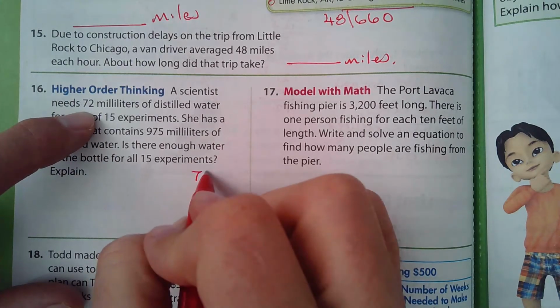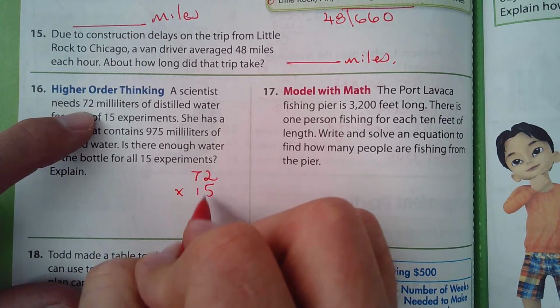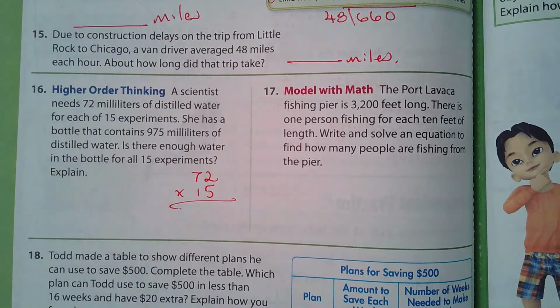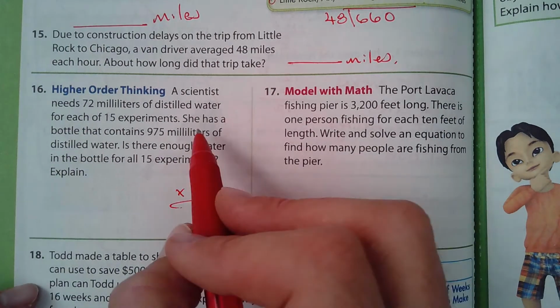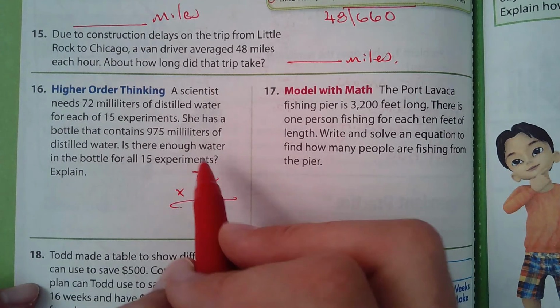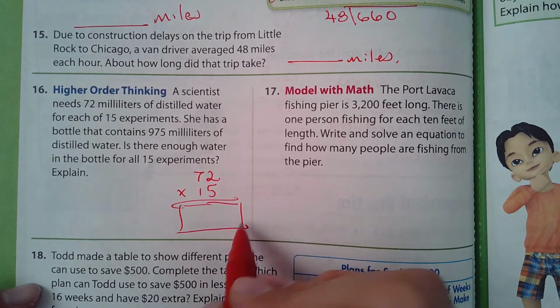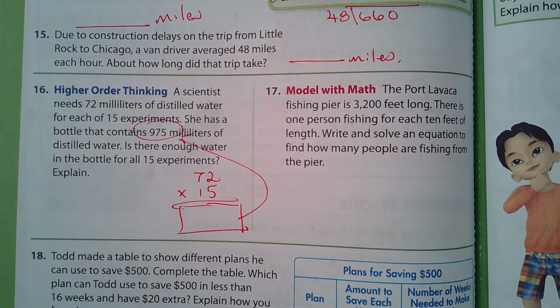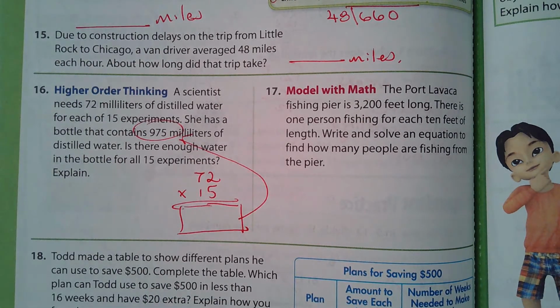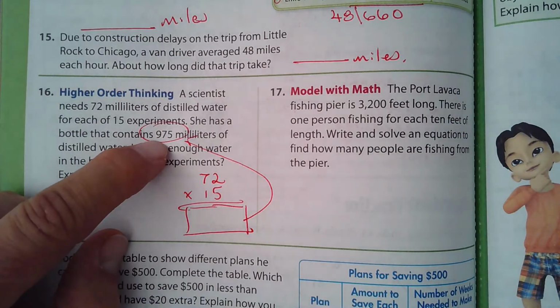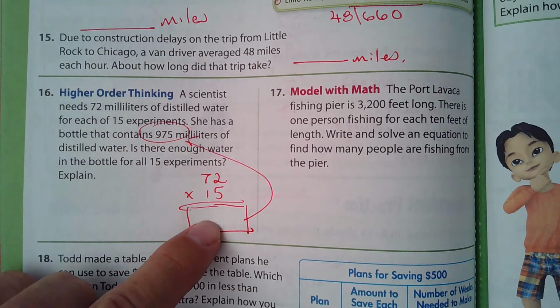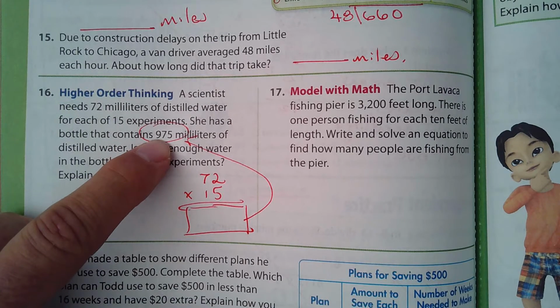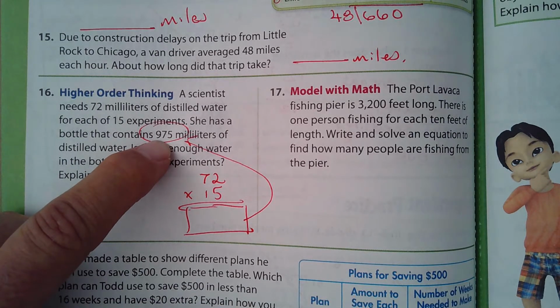So this particular answer does not require division. It's going to be 72 times 15. Okay? And then you're going to see how whatever your answer is compares to 975, because that's how much total water this scientist has. If your answer is larger than 975, then this scientist needs to walk outside, turn on the faucet, and get some more water.